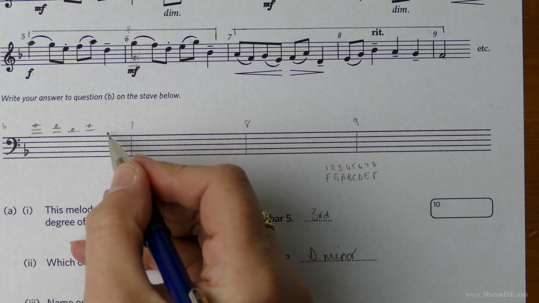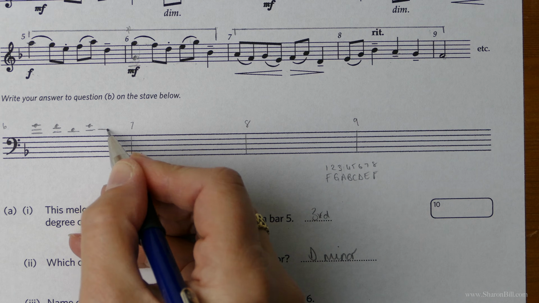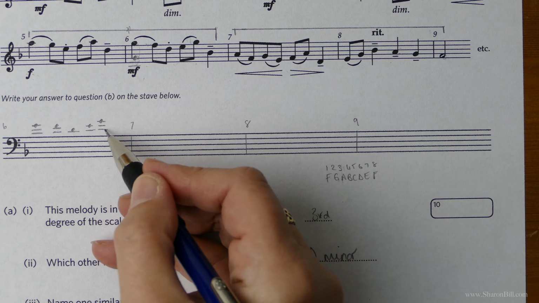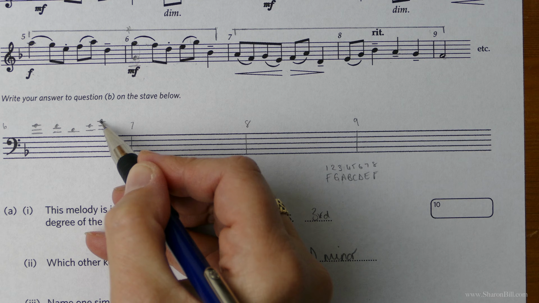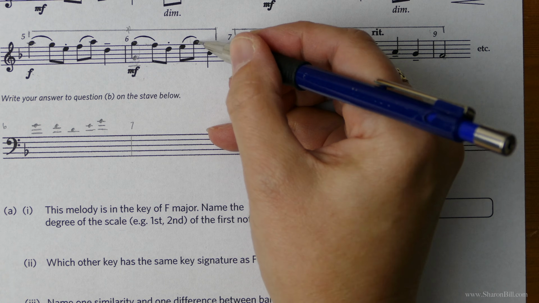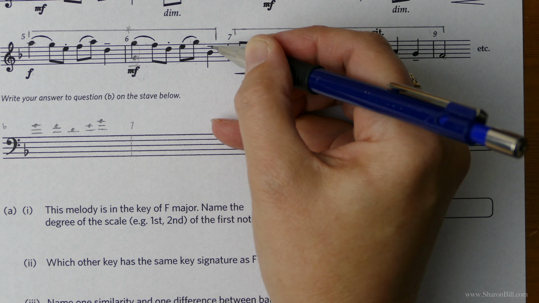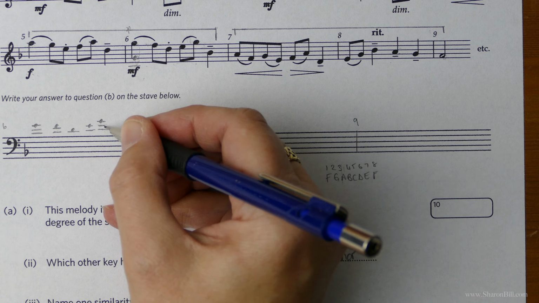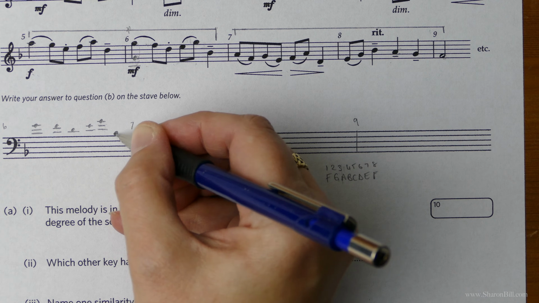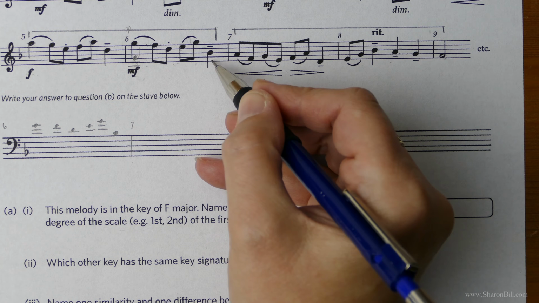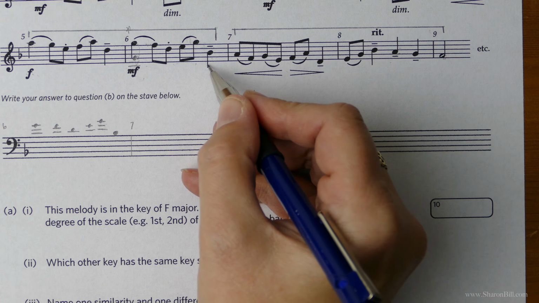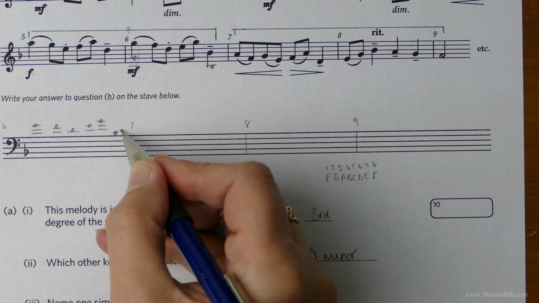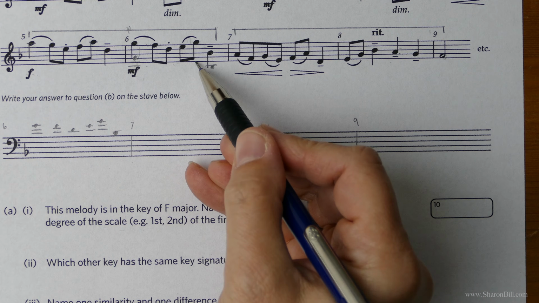And then up a third, so we'll need another ledger line, and we should be back where we started, which we are, so we know we're okay yet. And now we're going to go down 1, 2, 3, 4, 5, 6, which should take us to a B. Every good boy, that's correct, and we're an octave lower, so we should be on the B below middle C, which we are, so that's correct. So there's bar 6 done.